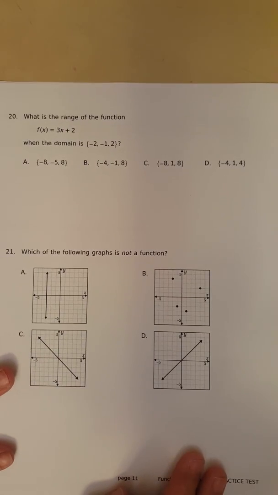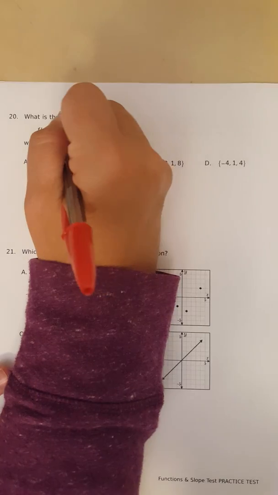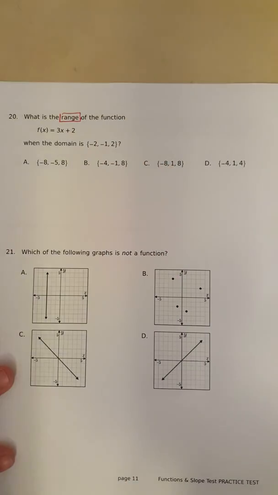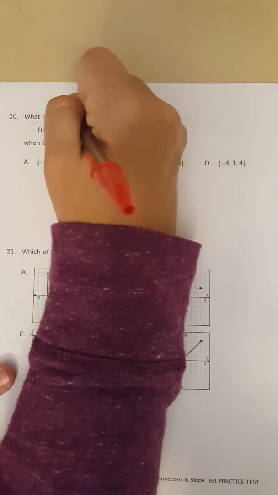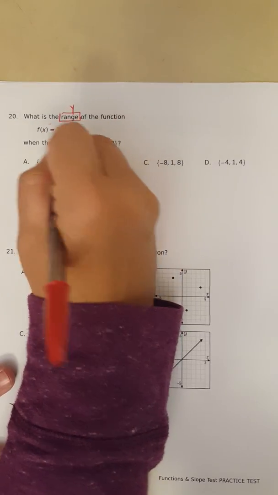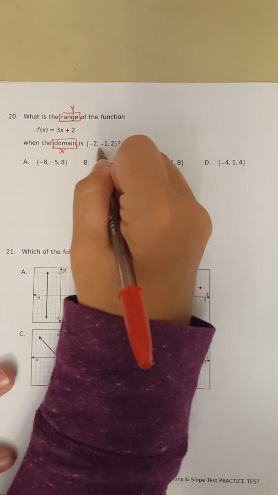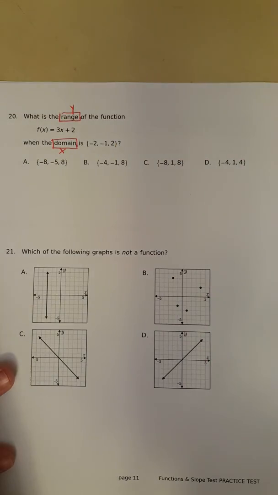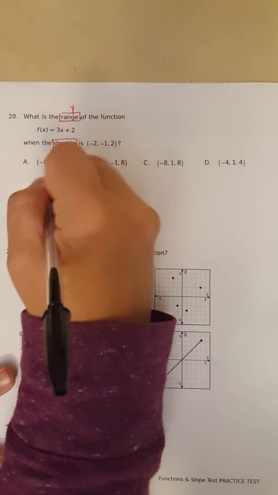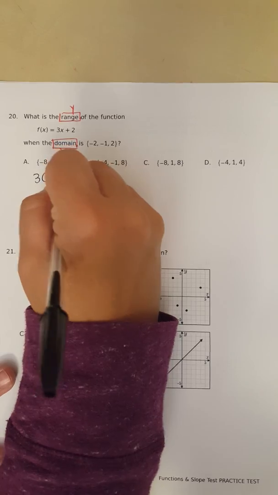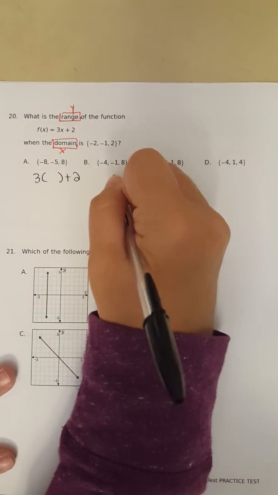All right, number 20. This one wants to know what the range of the function is. Remember, range are your y values. And it's giving us this domain. Domain is x. So every single one of these is an x value. This is another one of those where we're going to do the same problem, 3x plus 2, 3 different times.